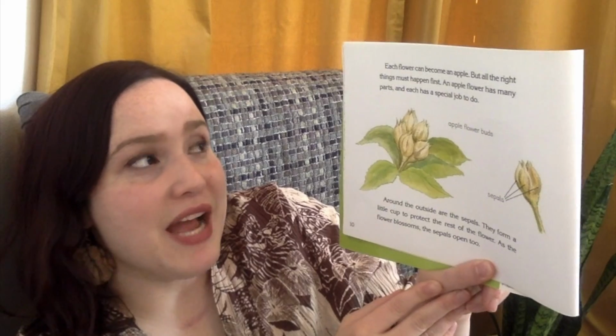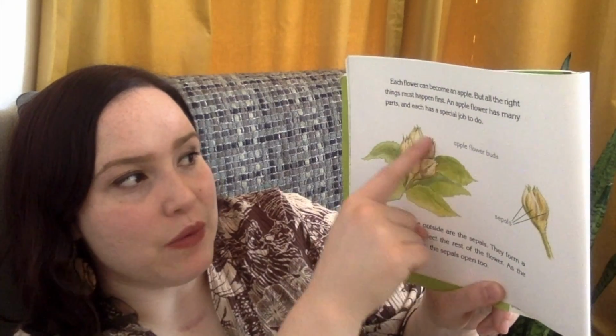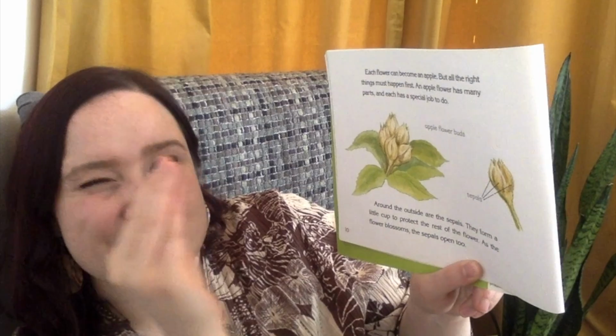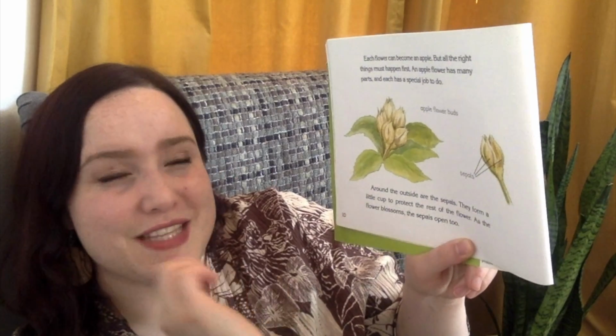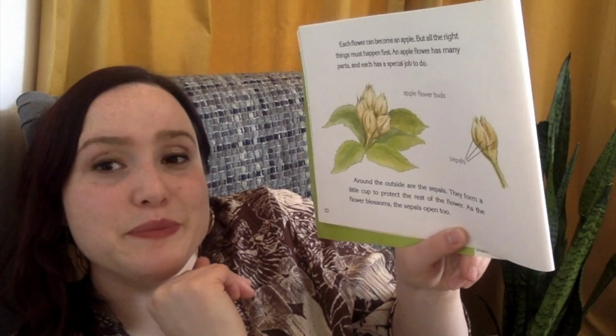An apple flower has many parts, and each has a special job to do. These are the apple flower buds, and the outside of the buds are called the sepals. Those are special leaves that cover the closed flower. Around the outside are the sepals. They form a little cup to protect the rest of the flower. As the flower blossoms, the sepals open too.